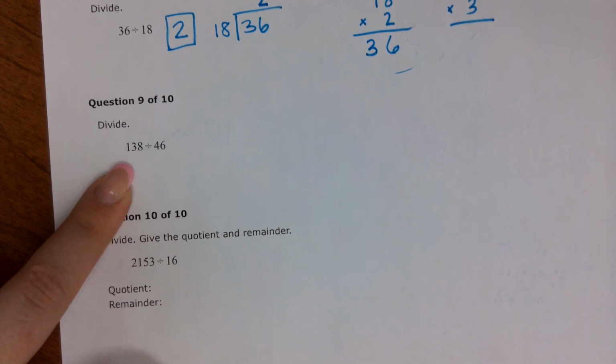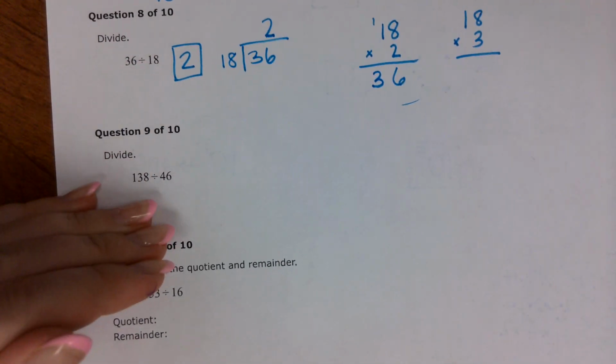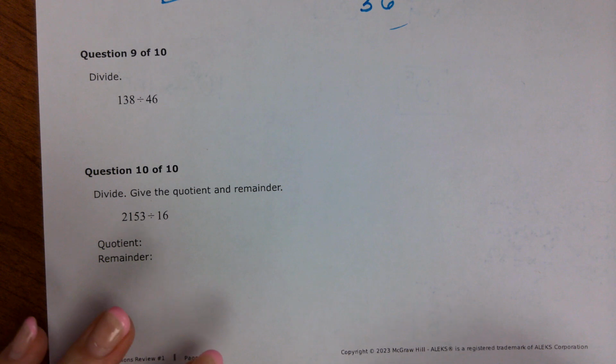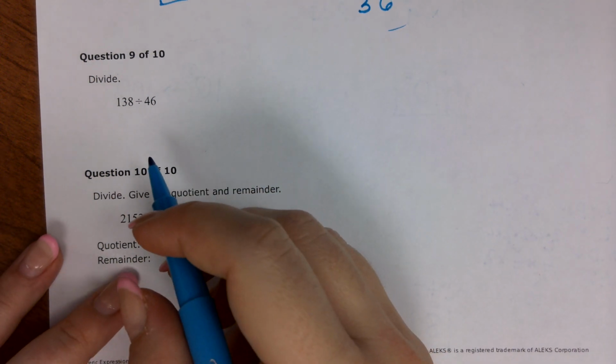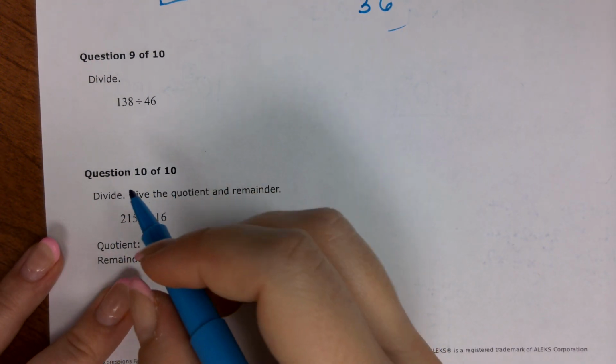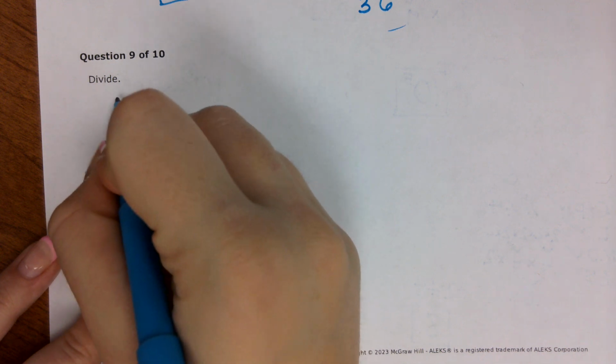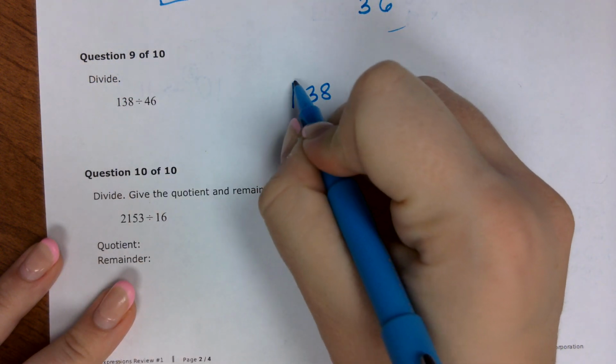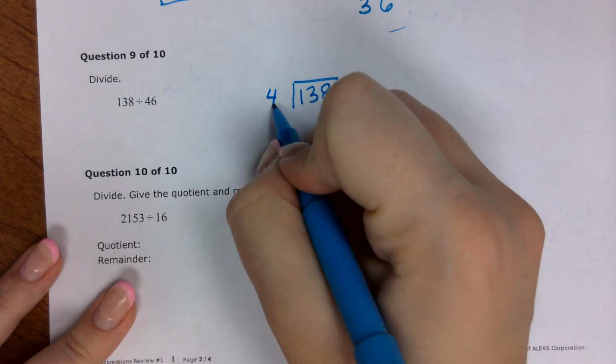Let's go ahead and do another one. We just keep getting more numbers on these last 3 questions. So number 9 says to divide, and we need to put this number in the box. So 138 goes in our long division box, and 46 goes on the outside.